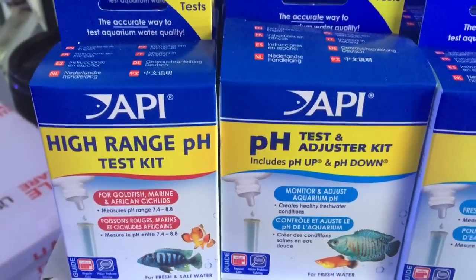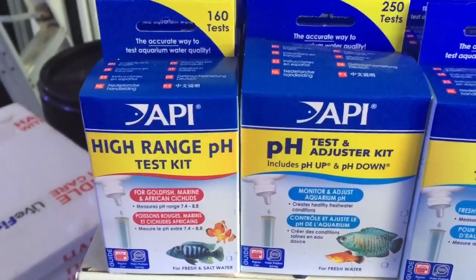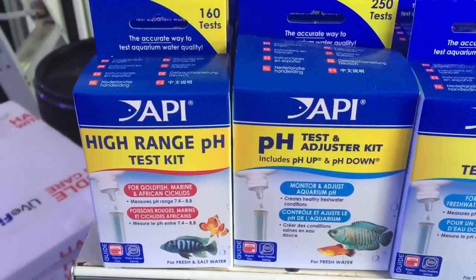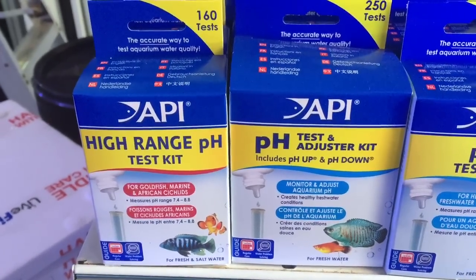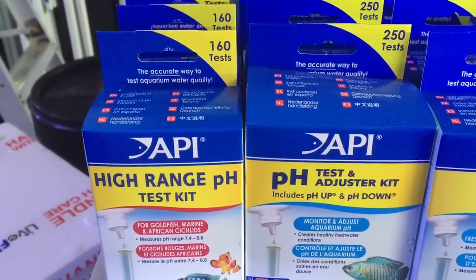Now in your aquarium, one of your main concerns is pH. The pH of an aquarium tends to fall due to all the acids produced by fish and by carbon dioxide from bacteria and all that sort of stuff.